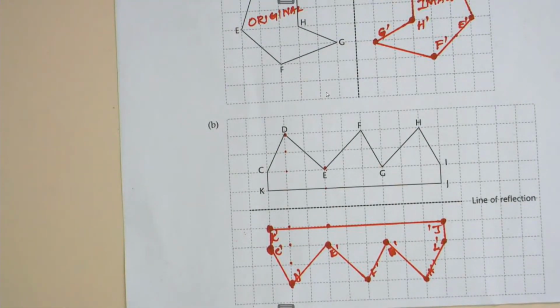So you can see we've got our reflected part. They cannot face the same direction as in translation. Remember, here we are not translating, we are reflecting. So the shapes are the same sizes, they are the same shapes, but they are not facing the same direction. The other one is the mirror image of the original.